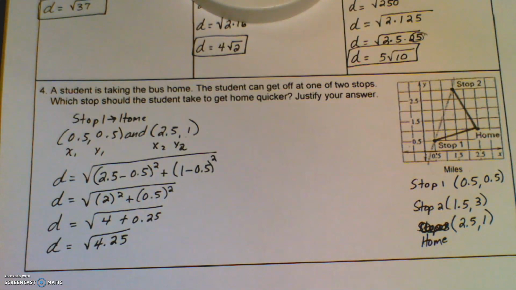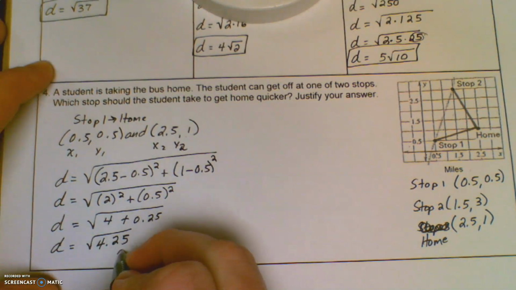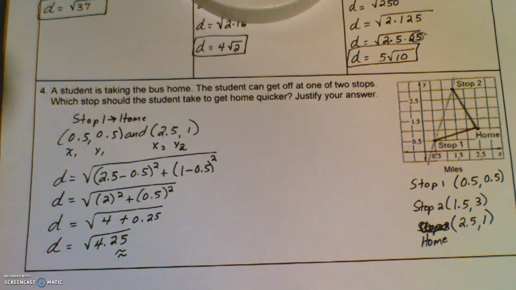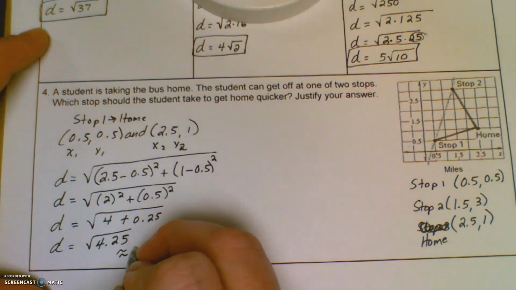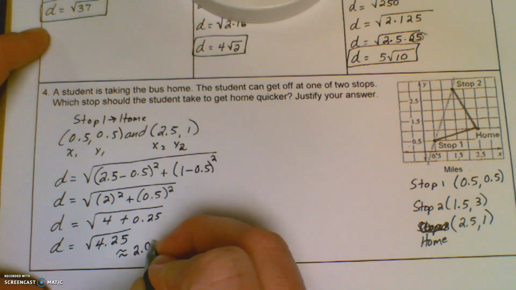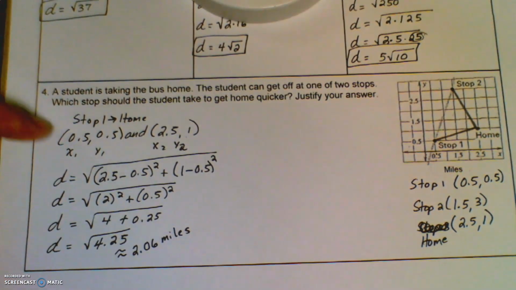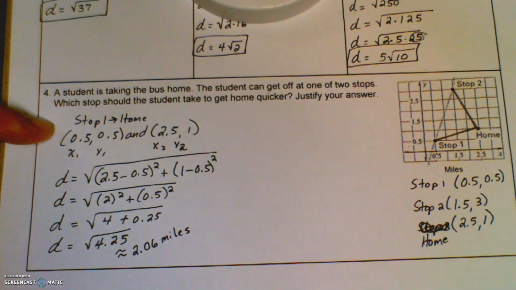Now when we talk about miles, we don't say the square root of 4.25. We would approximate this to a decimal. So if you take the square root of 4.25, you get approximately 2.06 miles for stop 1 to home.